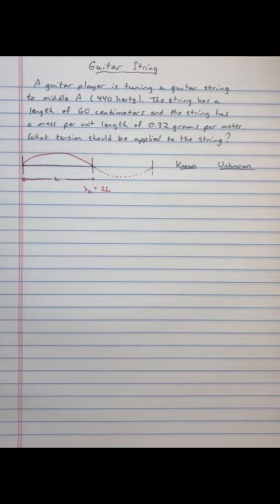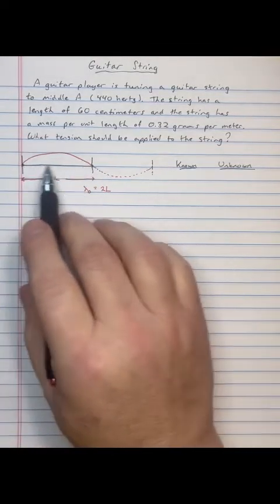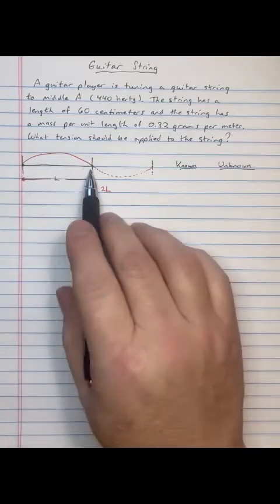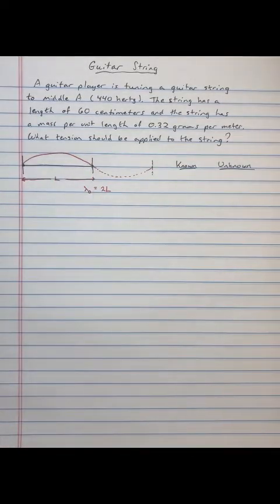But there'll be some multiple fraction, if you will, of this distance. So you can have one full wave in here, you can have 1.5 waves, 2 waves, 2.5, like that, if you will. But the longest possible wave that can fit is this one here. So what then do we know about the problem?